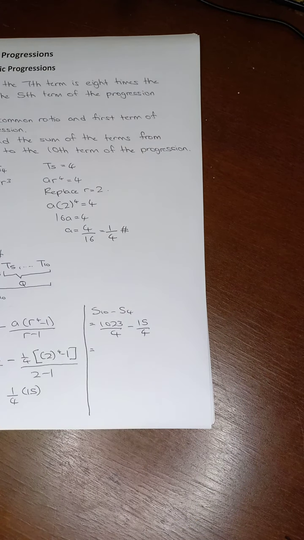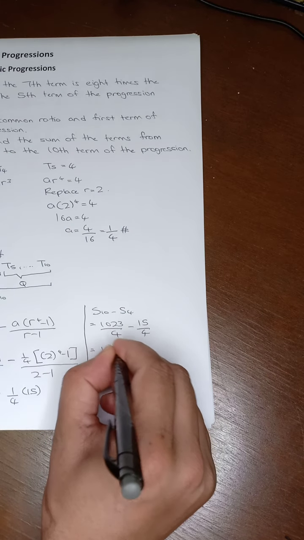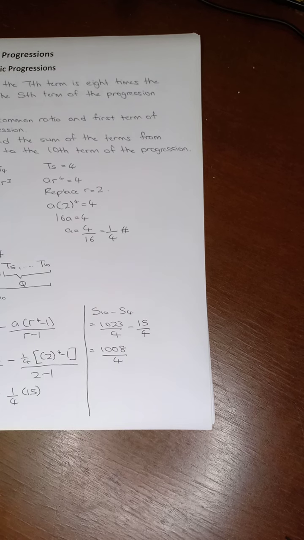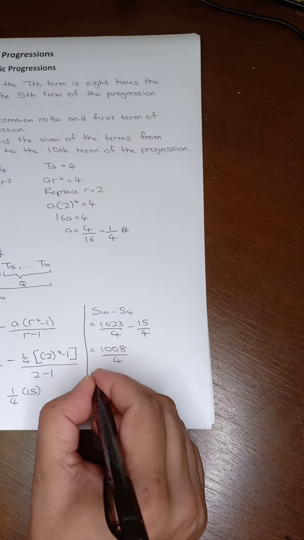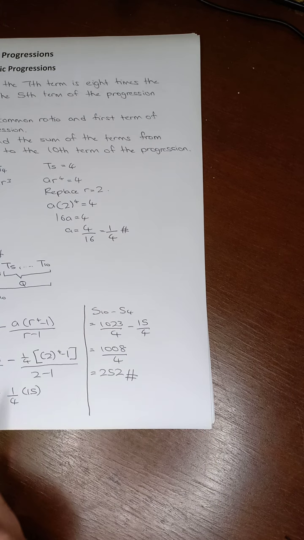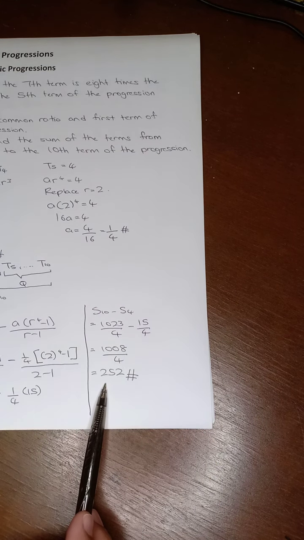This will give you 1008 over 4, and then you simplify, you get 252. So the sum from the fifth term up to the 10th is 252.